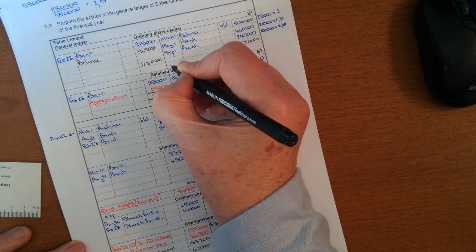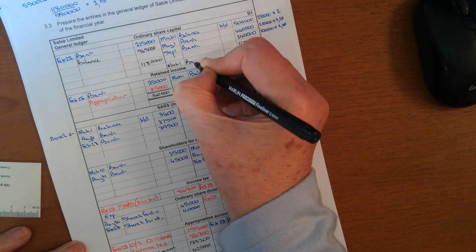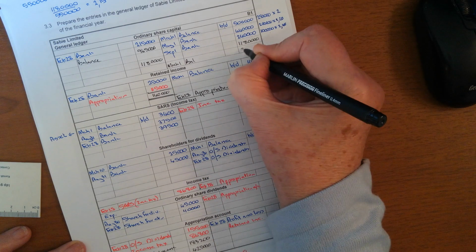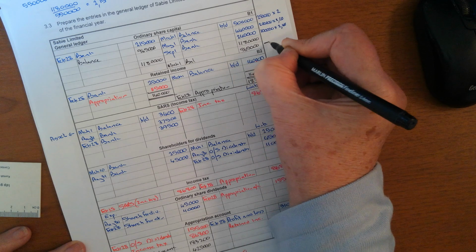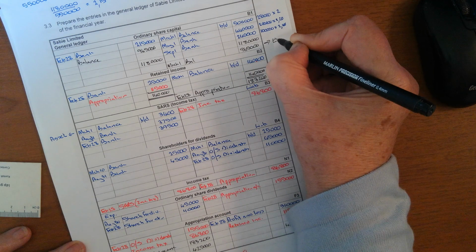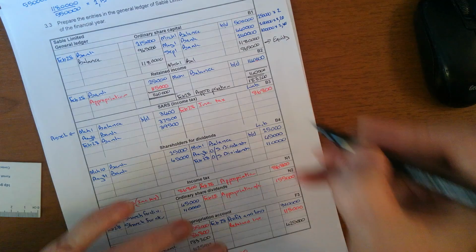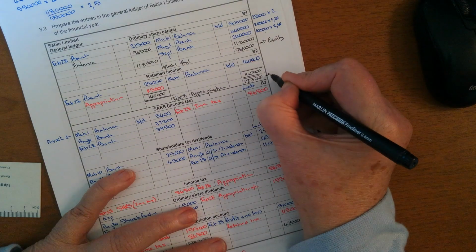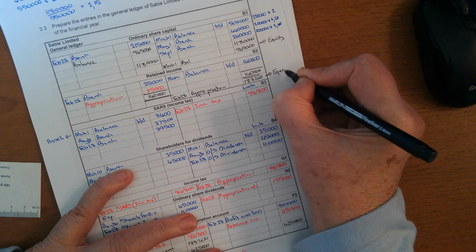And I will bring down on March the 1st the balance as 965,000. So this is the amount that will go in the balance sheet as equity. The amount at the end of the year will go to the balance sheet as equity.